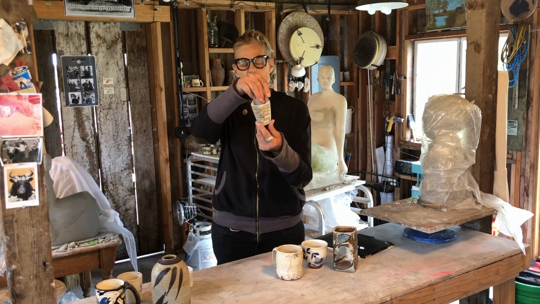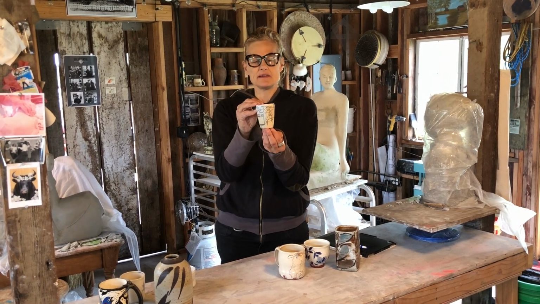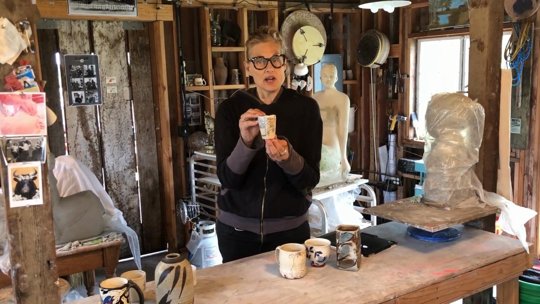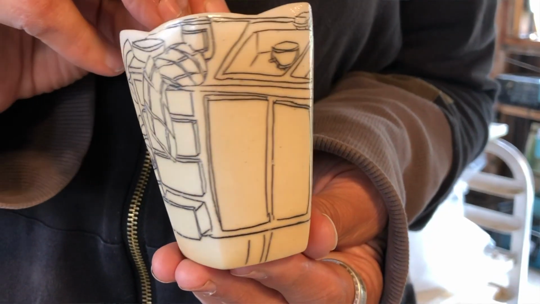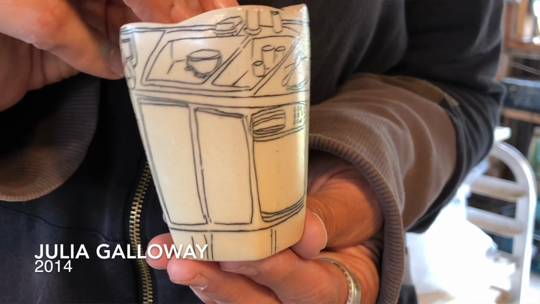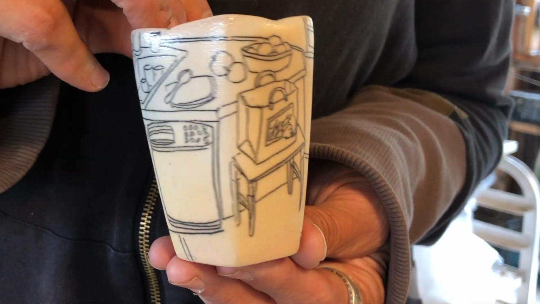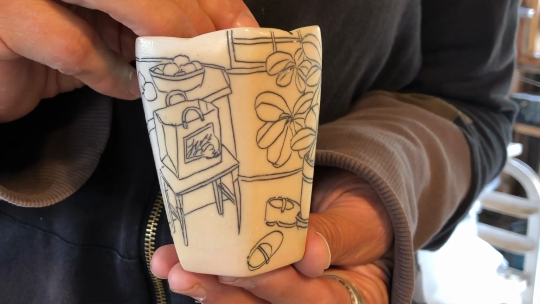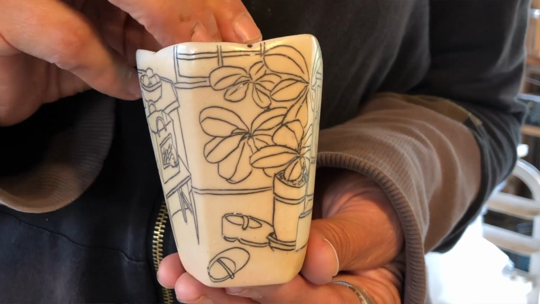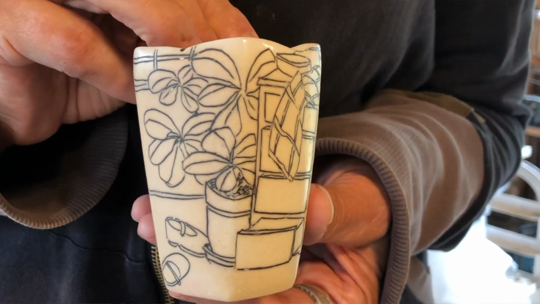This last piece is one of my favorites. This is a little tiny tumbler cup by the artist Julia Galloway. She's an artist from Montana, and she is, in this case, drawing what she sees in her own home, which I think is such an appropriate piece to talk about during these days when we're all stuck at home.